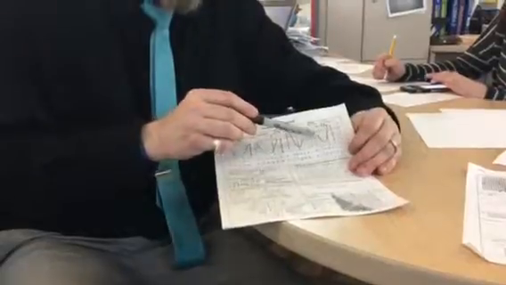Domain goes from left to right, so -4 over to 1, from -3 over to 2. Range goes from the bottom to the top, so -7 up to 2, -7 up to 2.